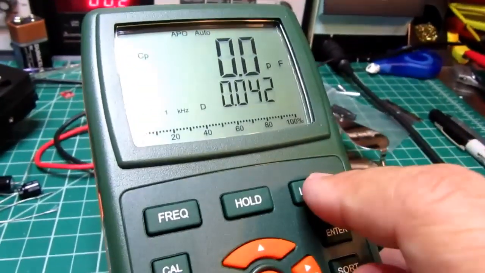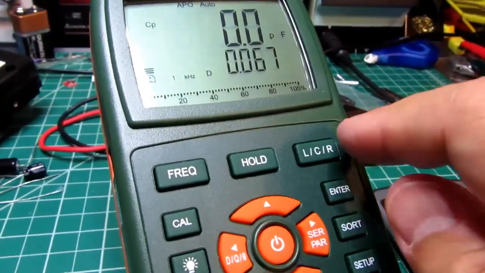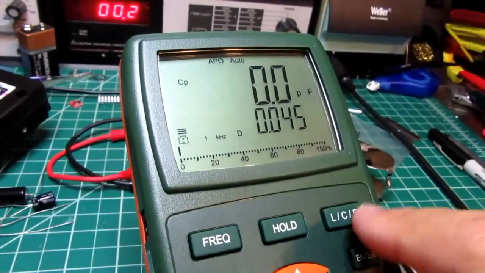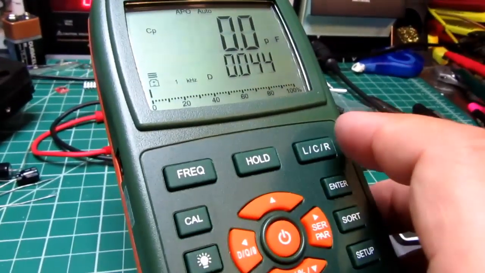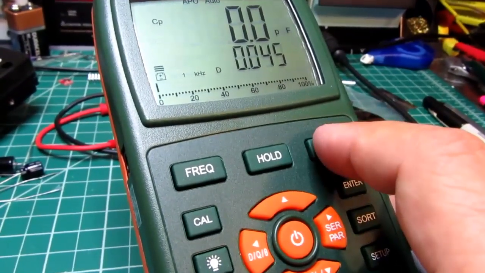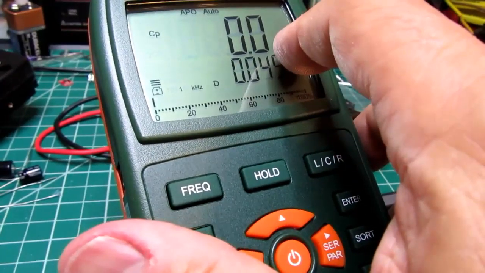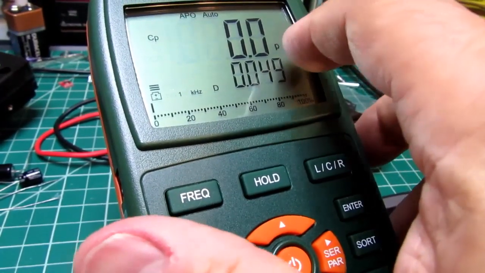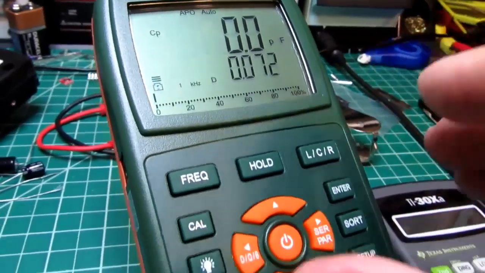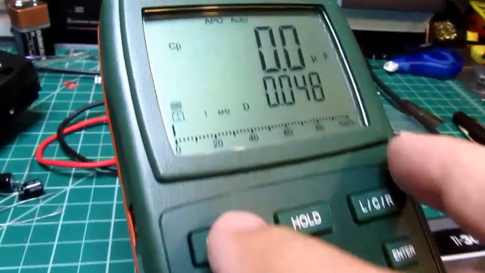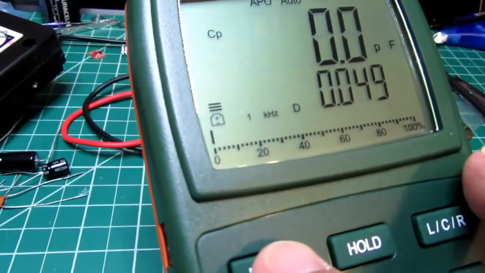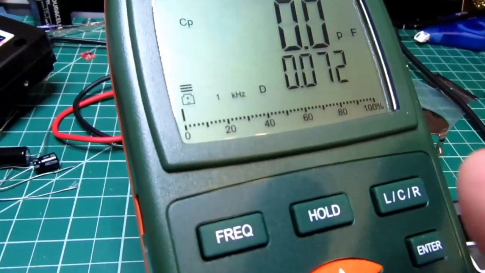So I'd actually gone here and pushed the LCR button until it was forced to capacitance instead of auto detecting, and I specified the frequency to 1 kilohertz. It would have defaulted to that, but I made sure.